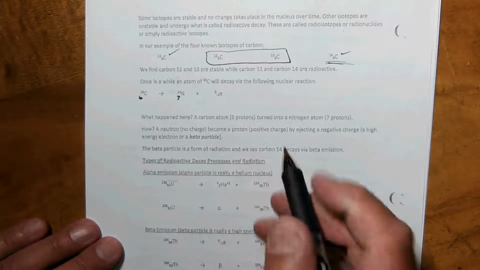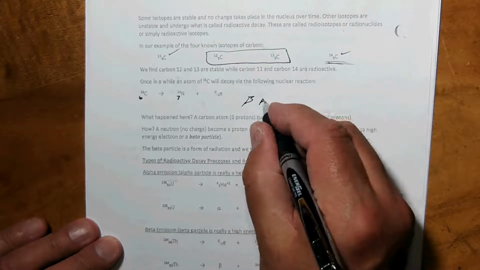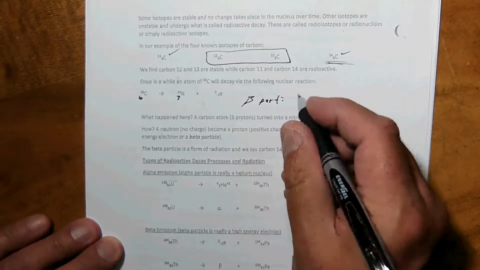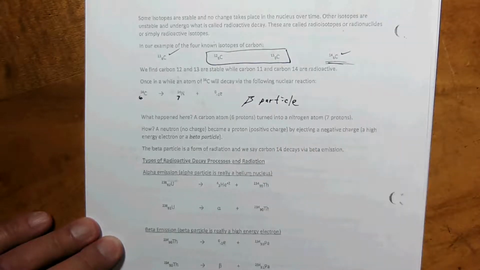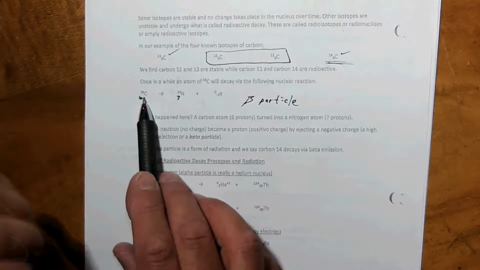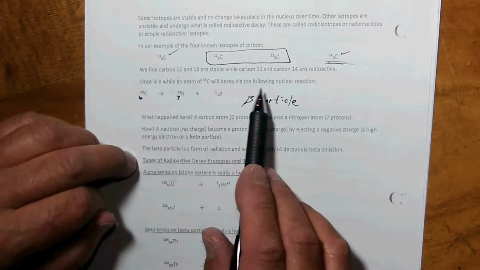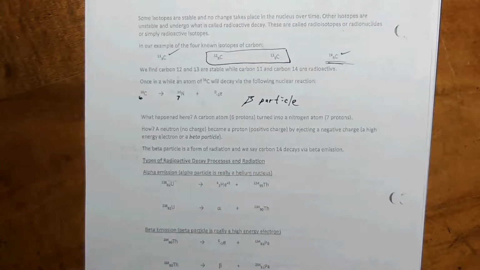That electron is sometimes referred to as a beta particle. And if you have a chunk of carbon-14, that chunk is constantly spitting out these beta particles. That is a form of radiation.